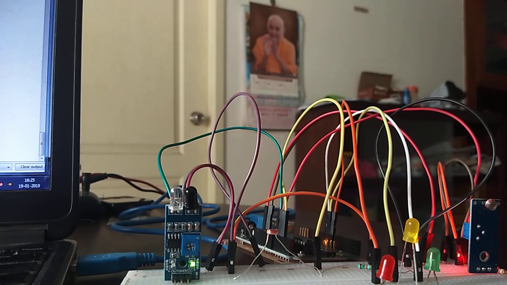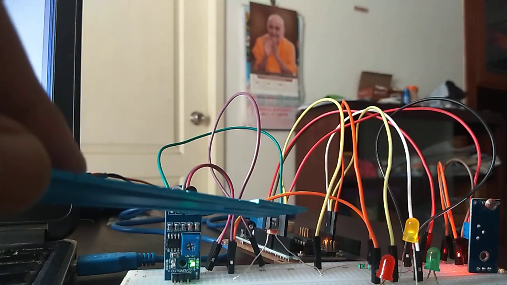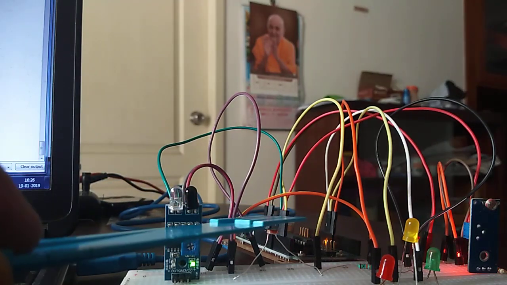Now I'm blocking the light for the photo sensor. You see yellow is glowing. Now let's block the light for this sensor.